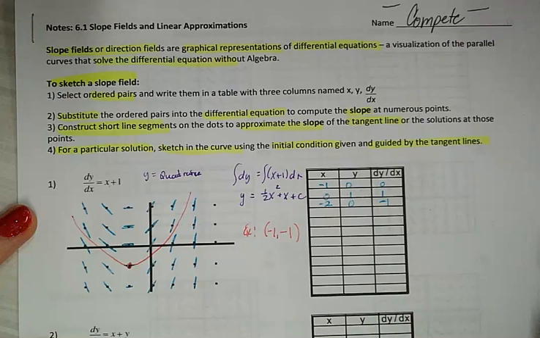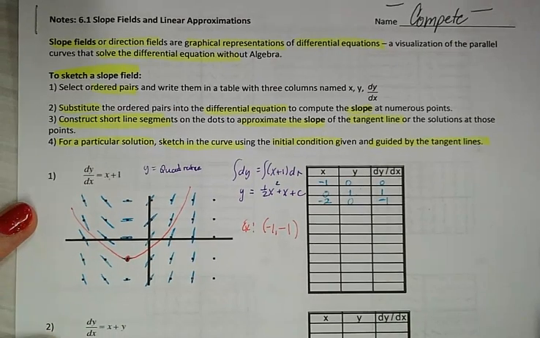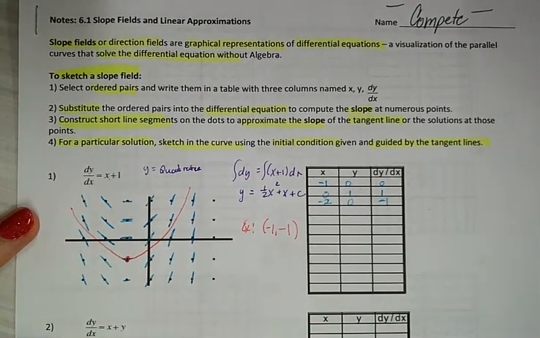And so I can kind of see that quadratic behavior at a particular point on the graph. Okay, remember general solutions have infinite numbers of points, but a specific particular solution has the definite points, so you can kind of see the graph. So we can use those slope field lines to help us figure that out.